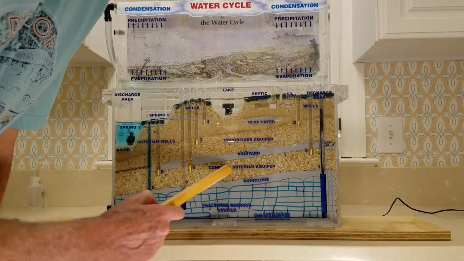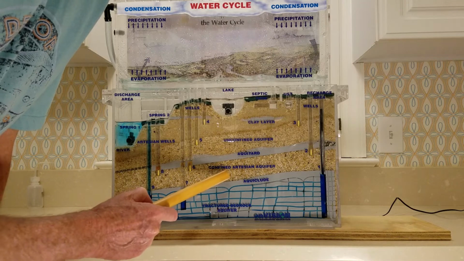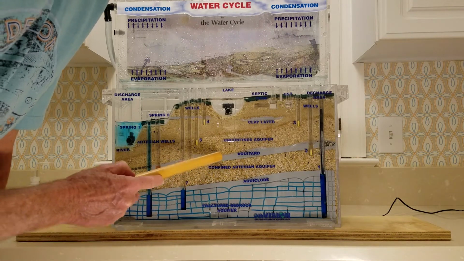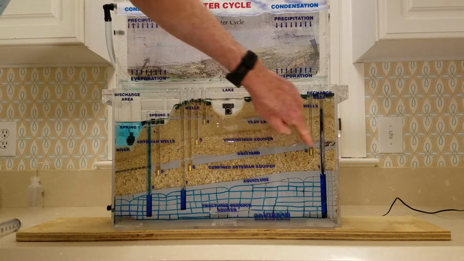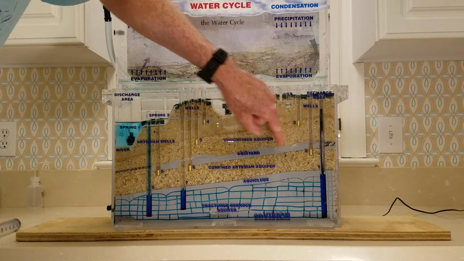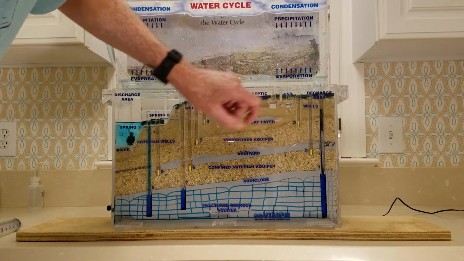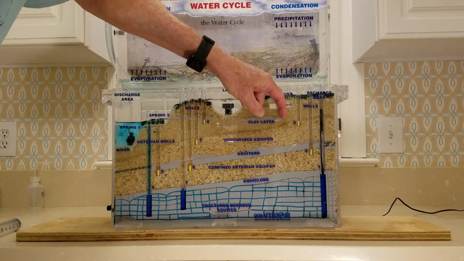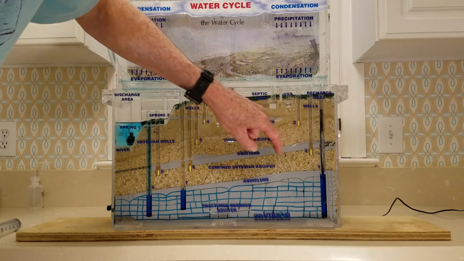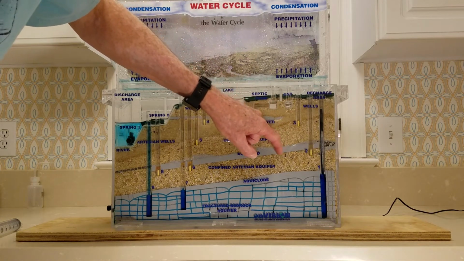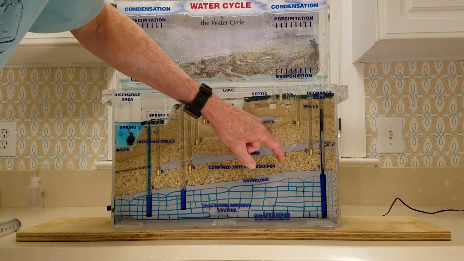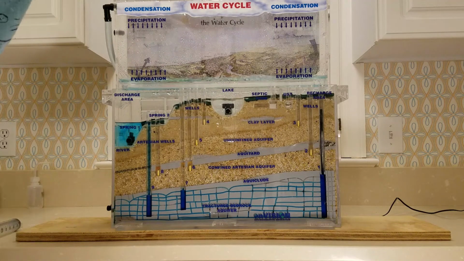We have here what's called a confined artesian aquifer, and the reason it's confined is it has this aquitard or confining layer of geology, which could be very compacted soil or rock. And although surface water can penetrate through a confining layer, it takes many, many decades or centuries for that water to finally get through that layer and down into the lower regions.